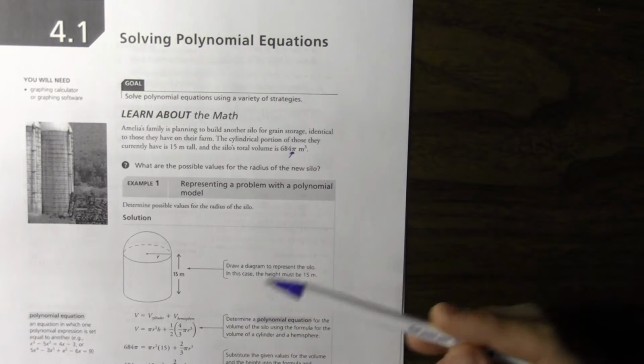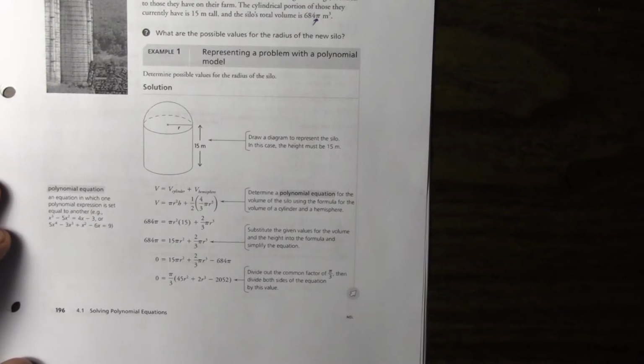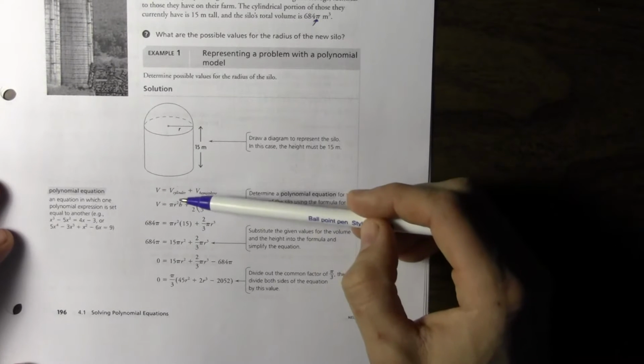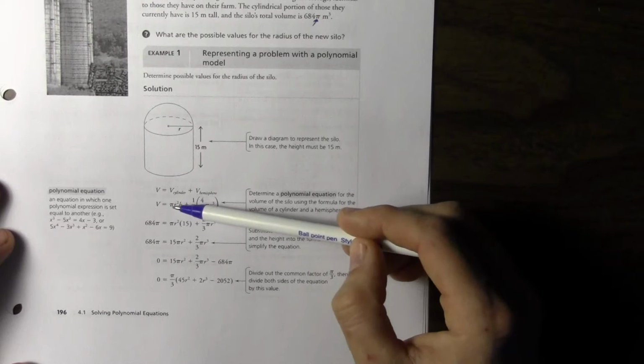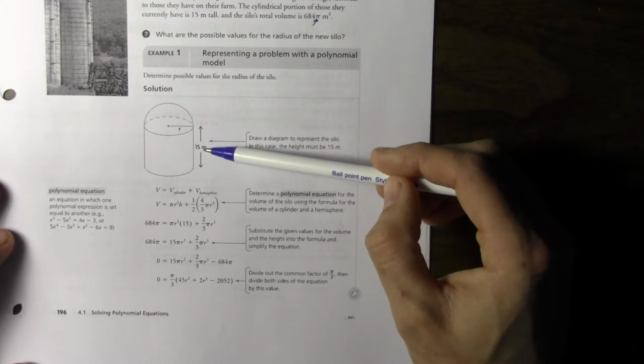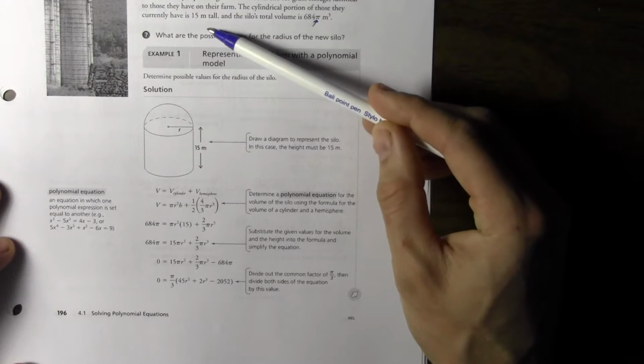So we should know our volume for a cylinder and our volume for a sphere. We need to know those formulas. Cylinder is an easy one. It's just pi r squared times height, so the area of a circle times its height. And that 15 meters is given from the question. It's 15 meters tall.